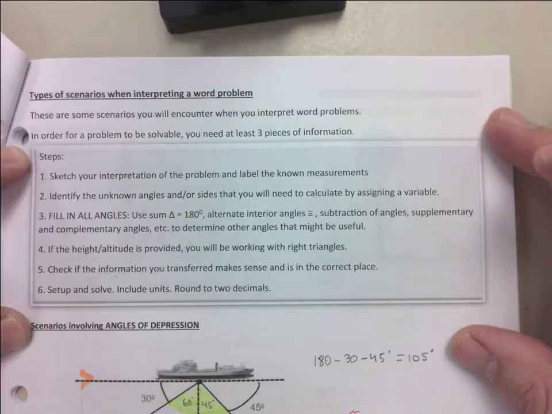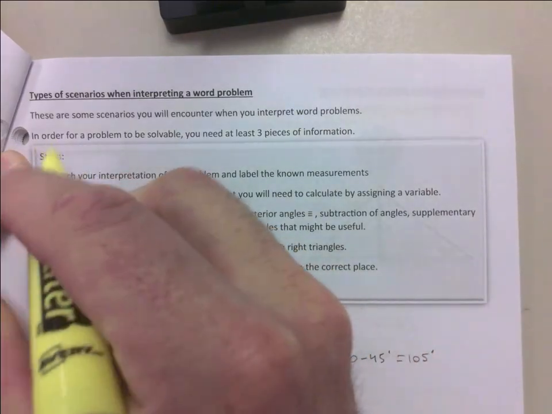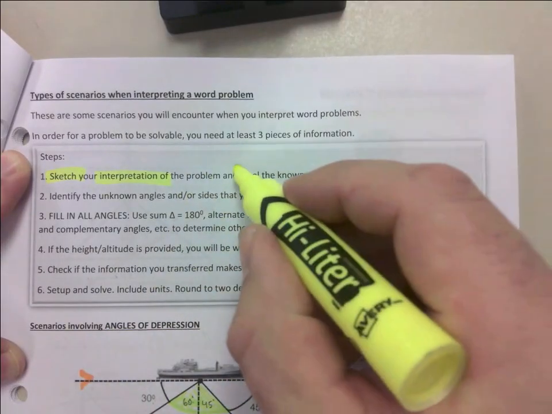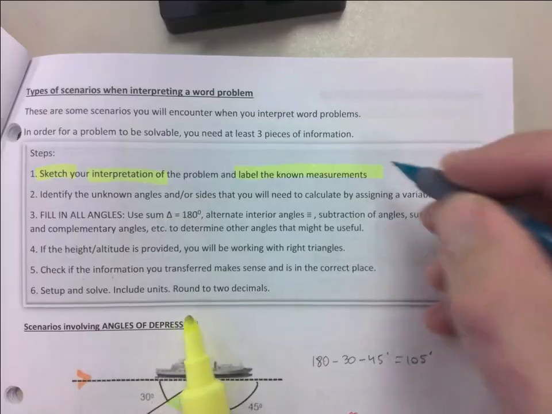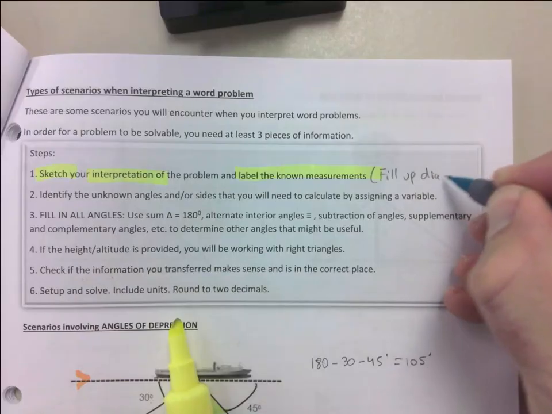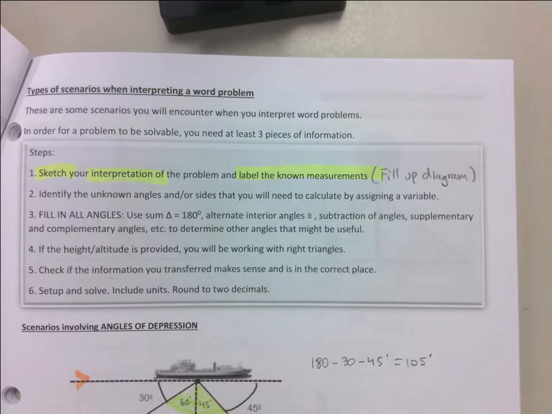These are, I would say, instead of steps, I'd call these tips, right? That could help you. For sure, always sketch your interpretation of the problem and label everything. I would say fill it up, right? Fill up the diagram, because usually if you are given angles, you can actually add several additional angles to it. Okay?